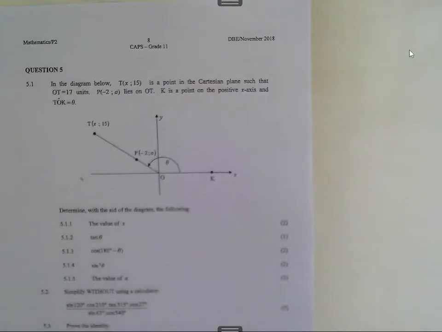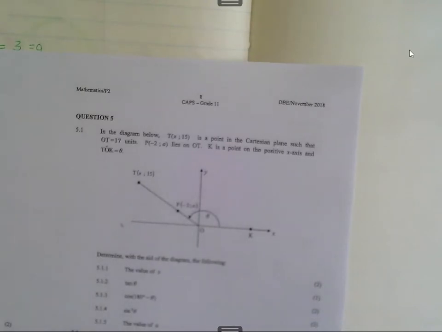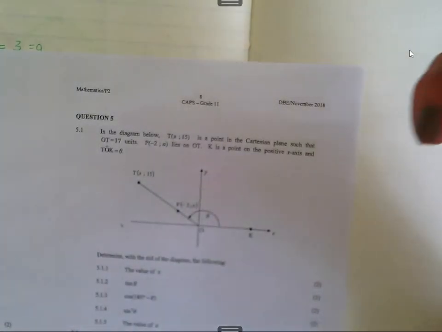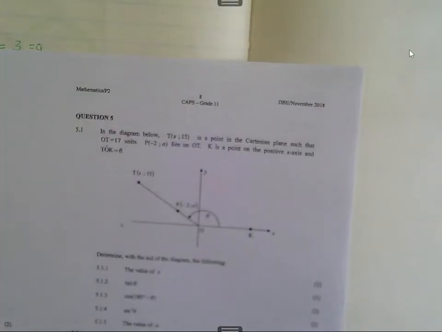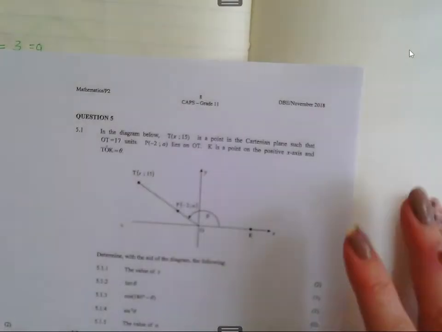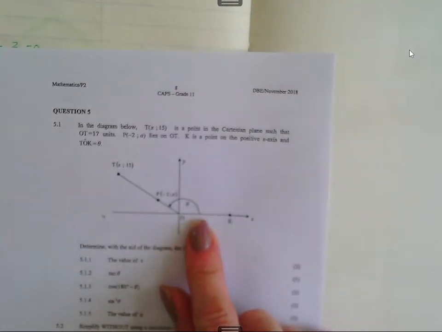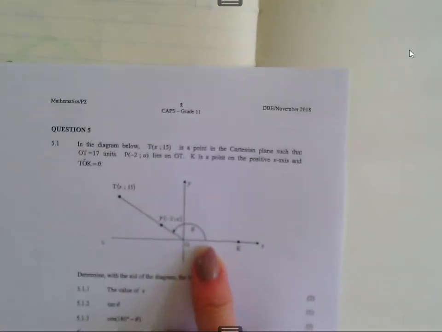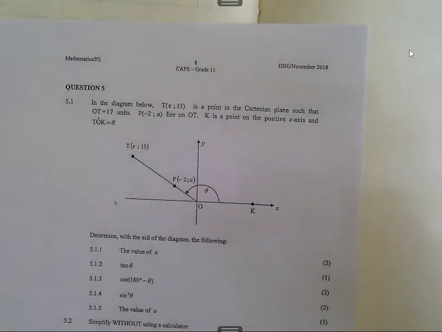I want you to look at the first page quickly. Question 5, for example, is a November 2018 question. I just want to show you how it's the same over and over again. I know I've done it, but I want you to understand this so you know what to focus on. There's that question with the diagram. Sometimes they give you the diagram, sometimes you have to draw it yourself. You must know how to do both.